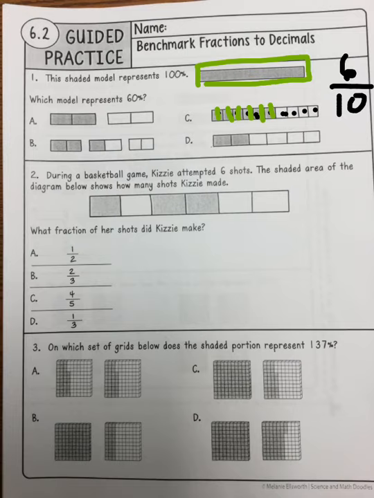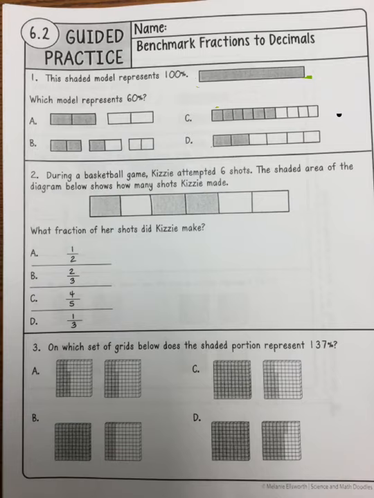So what you want to think about is, how can I make this 6/10 equal to 60%? Does that match? Okay, so I'm going to write my 6/10 out. There's my 6/10, and that equals something over 100.